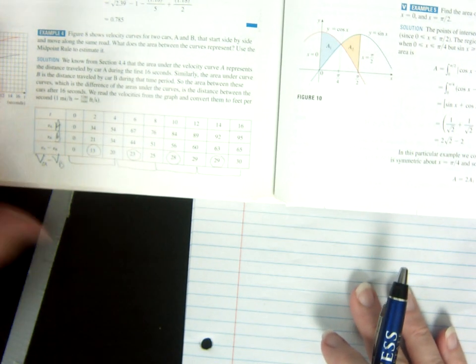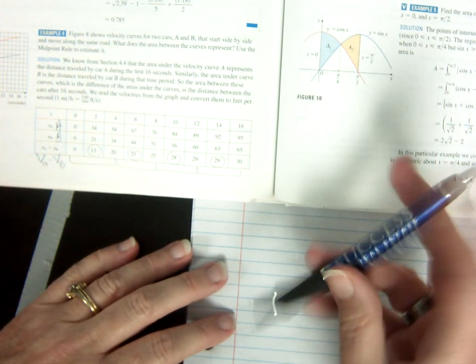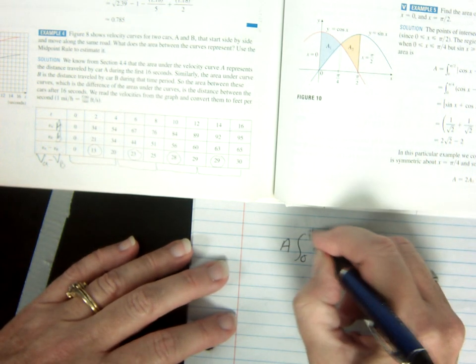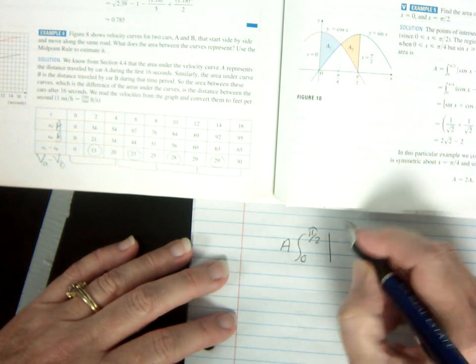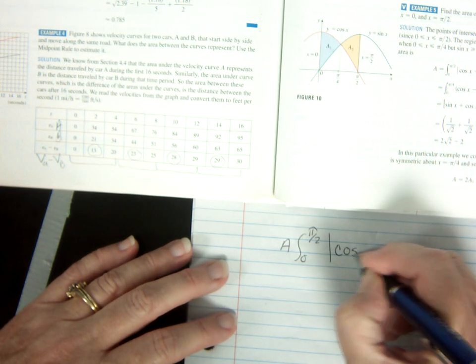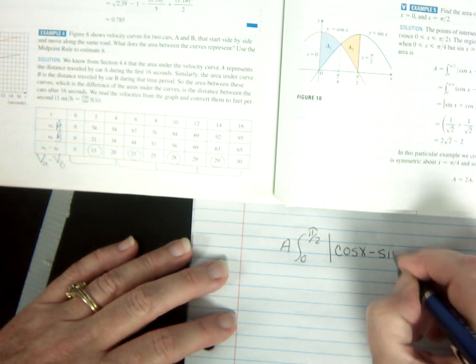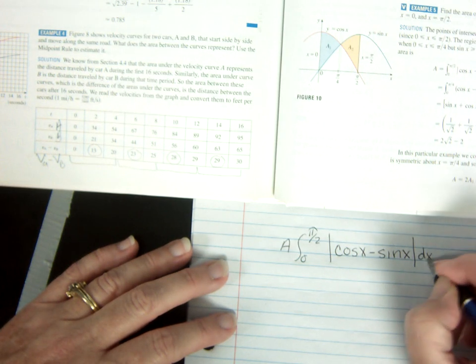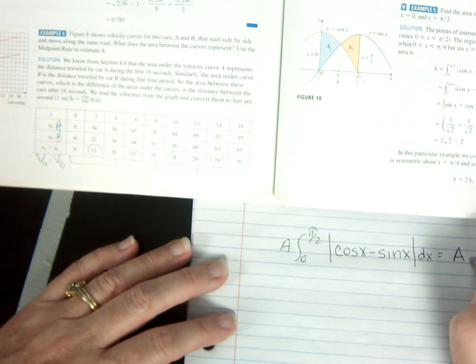So when I'm first looking at it, I'm talking about the area from 0 to pi over 2 of the absolute value of cosine x minus sine x. So wherever it's negative, I want positive. And that, of course, is dx. So I'm going to take the area of the first one plus the area of the second one.